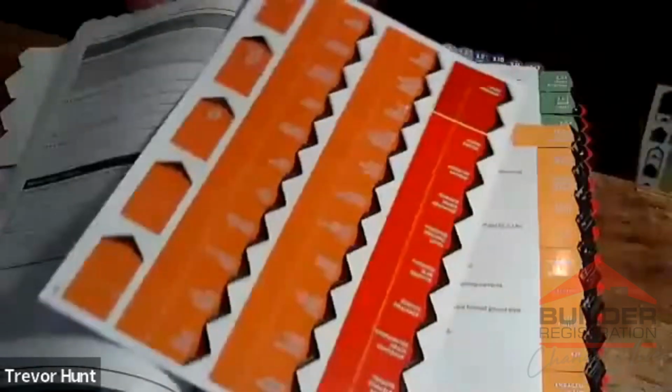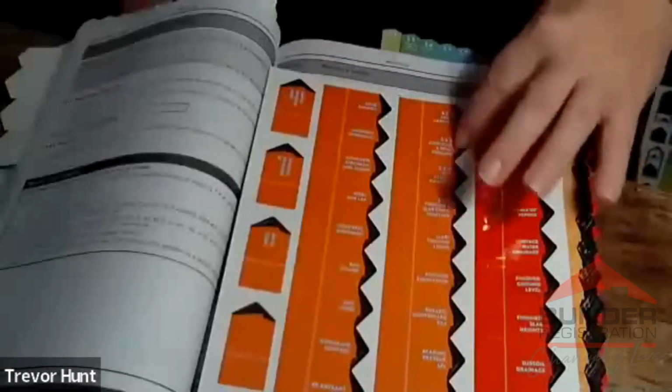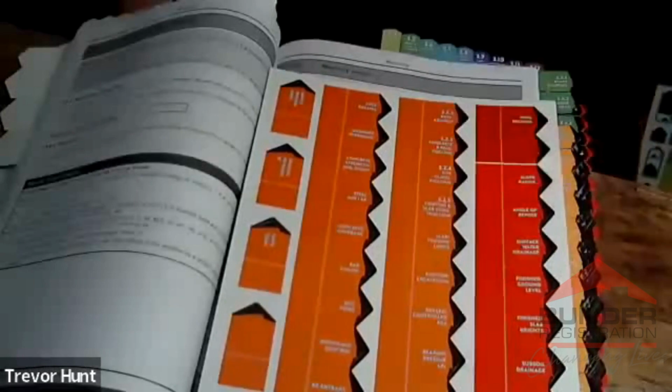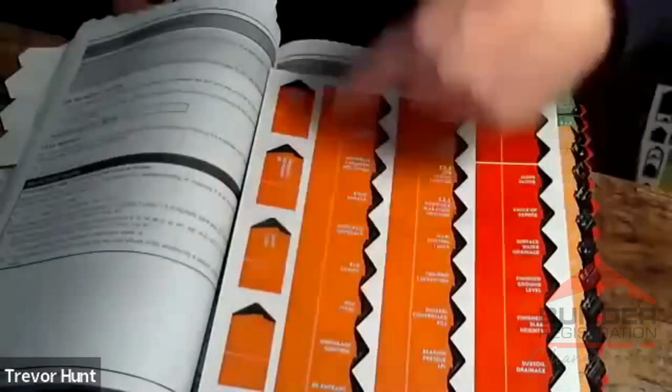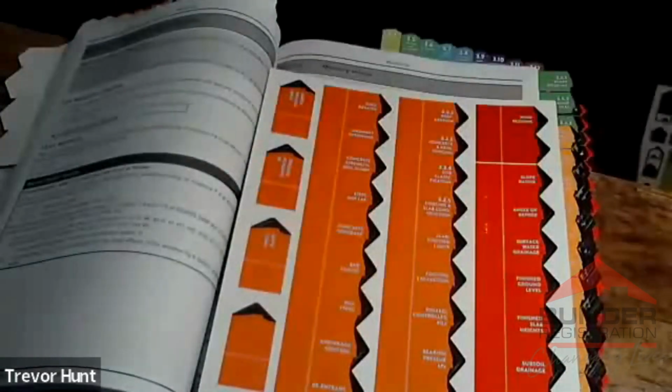So we have, just like those green ones we had, we've got some numbered tabs. Got 4 numbered tabs up here. We're going to put those in, and then we'll put in the rest of the orange slab tabs.